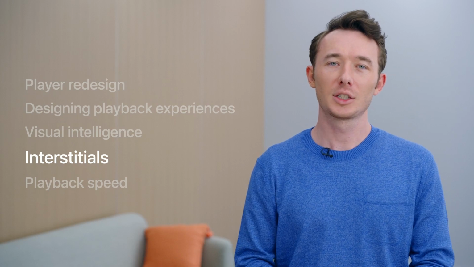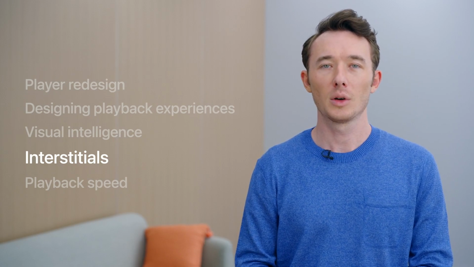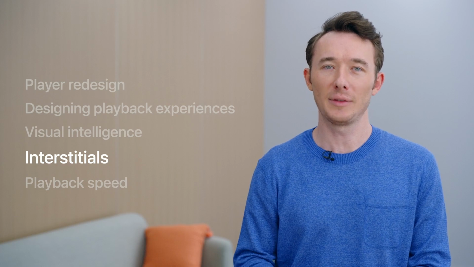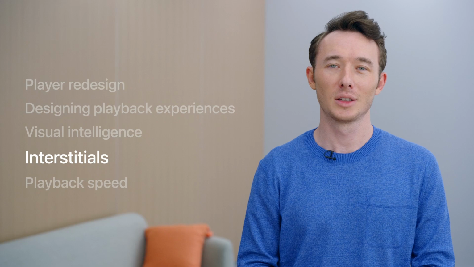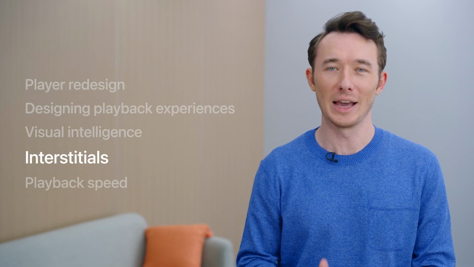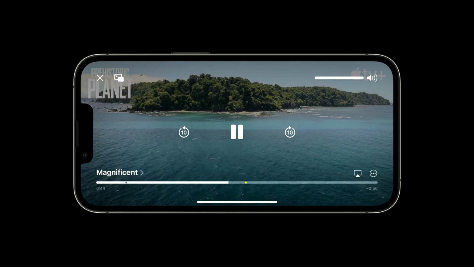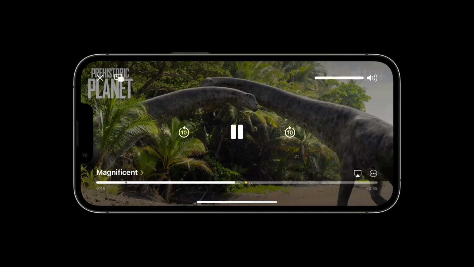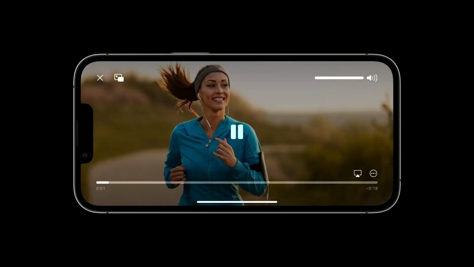Next, let's take a look at some improvements we made to interstitials. Up until now, interstitials were only supported in AVPlayerViewController on tvOS. Well, I'm happy to announce we're bringing the same level of support to iOS as well. Interstitials, either in the stream or defined locally through AVPlayerInterstitialEvents, will now be marked along the timeline. When the timeline hits a marker, we'll begin playing the interstitial.